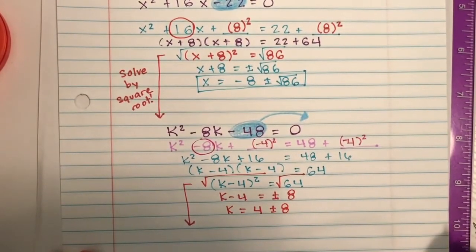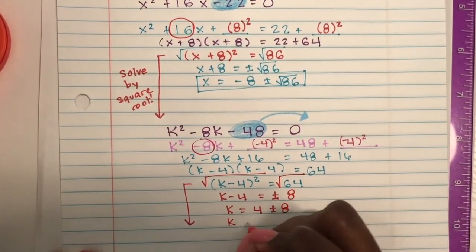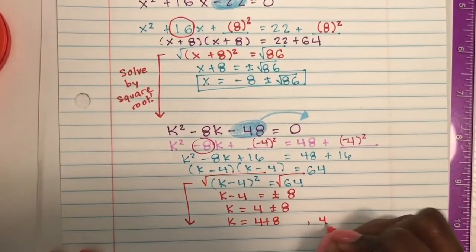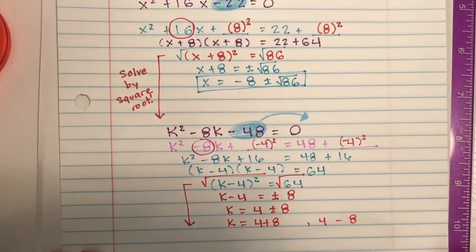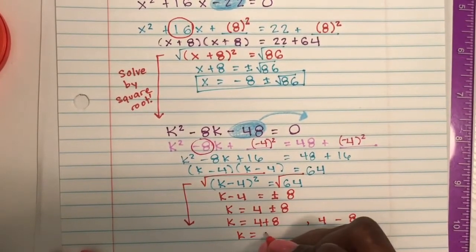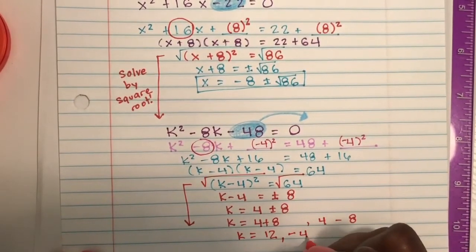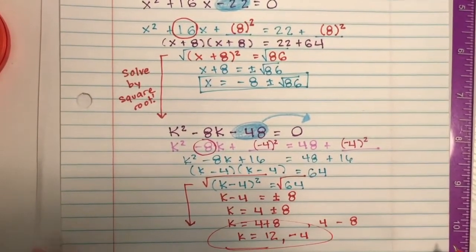And we can actually continue this problem. One of the answers is 4 plus 8, and the other answer is 4 minus 8. So 4 plus 8 is 12, and 4 minus 8 is negative 4. So there's our two answers.